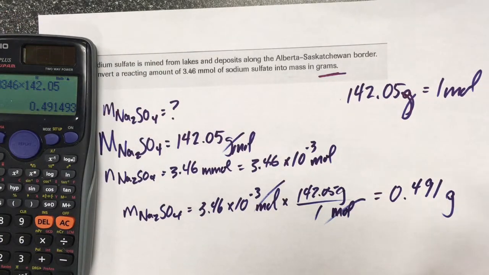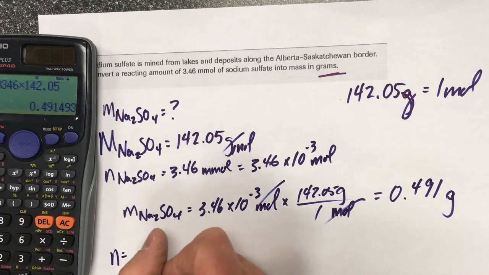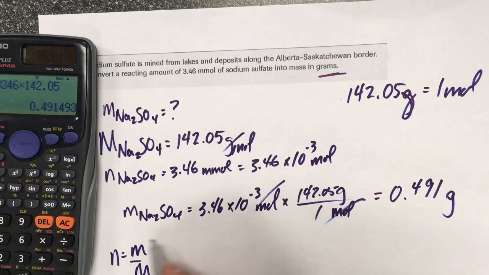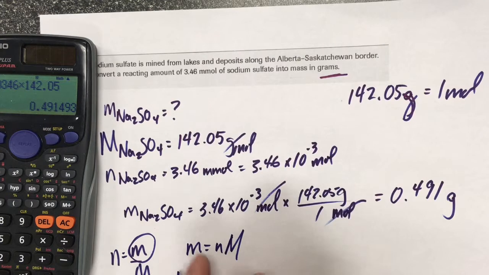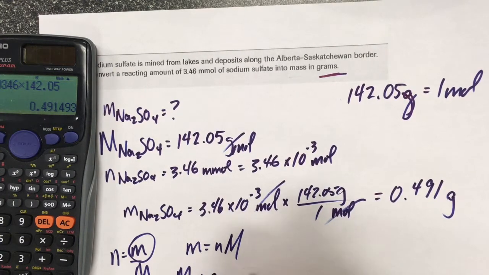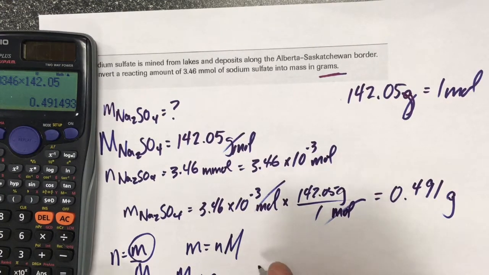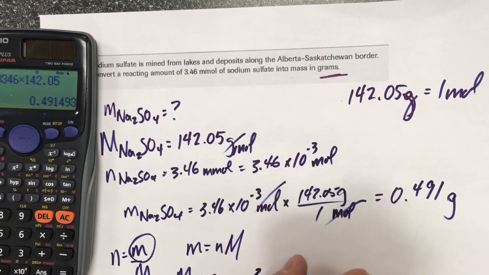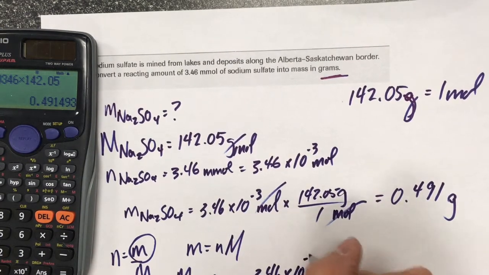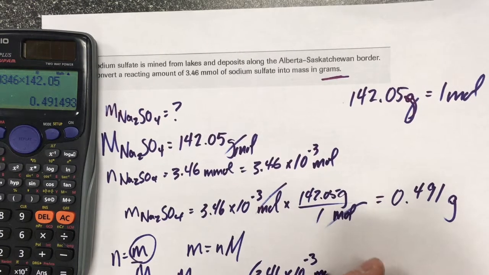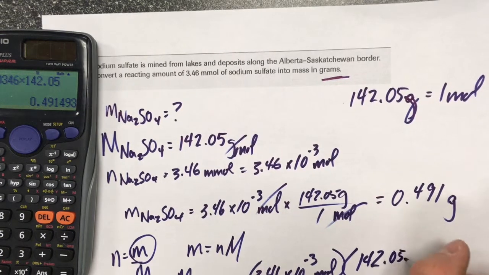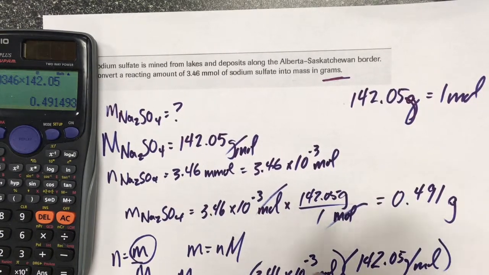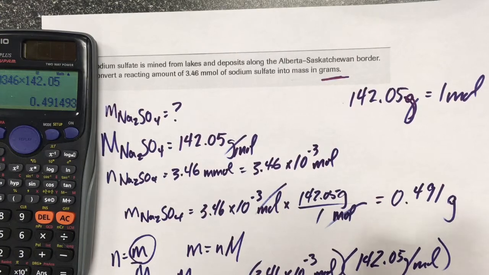I can also manipulate my formula that the number of moles equals mass over molar mass. If I want to find the mass, I can solve for mass. Mass equals the number of moles times the molar mass. So the mass of sodium sulfate equals the number of mole, we said, was 3.46 times 10 to the negative 3 mole, times 142.05 gram per mole, and it'll give us the same number of mass.